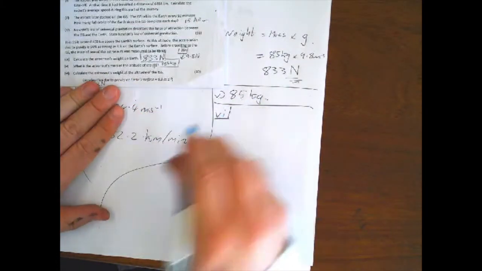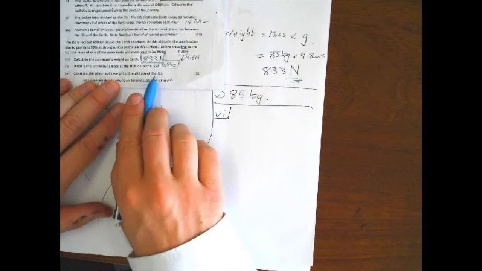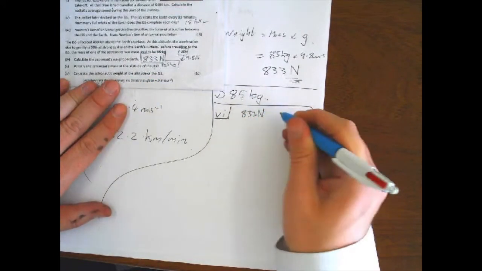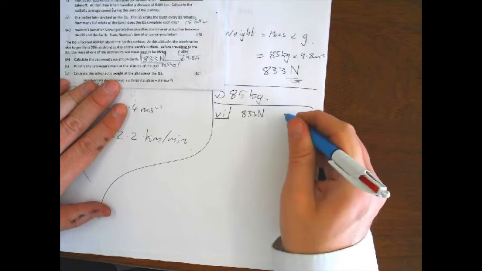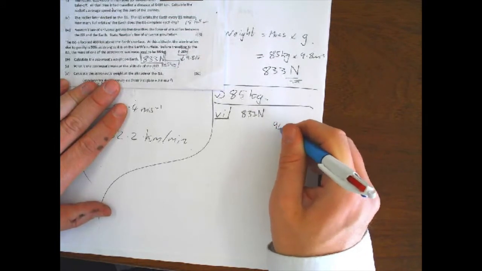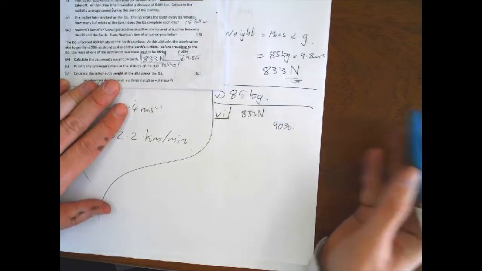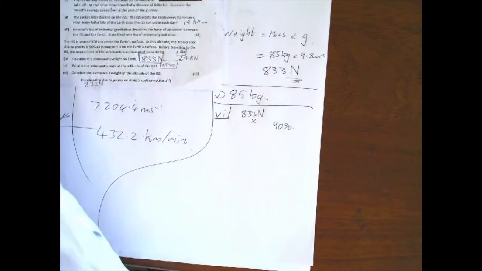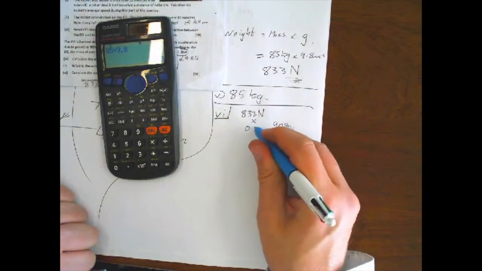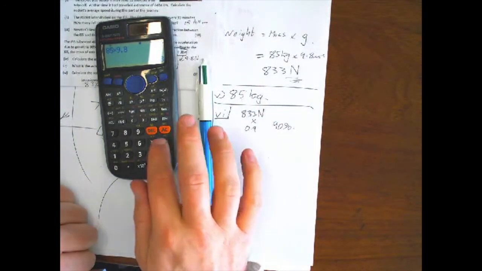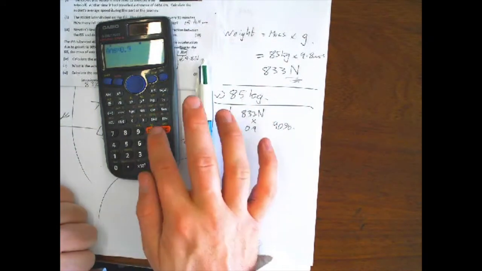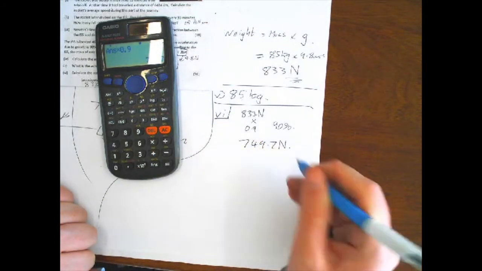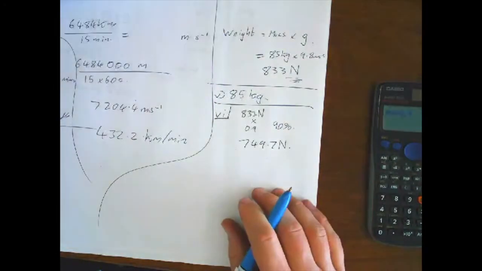Your weight, on the other hand, for part 6, is different. Calculate the astronaut's weight at the altitude of the ISS. Well, we know their weight was 833 newtons on the surface of the Earth. And when you go up to the ISS, you're only getting 90% of the gravitational pull. So all I've got to do is multiply 833 by 0.9 to get 90% of that. That gives me an answer of 749.7 newtons.